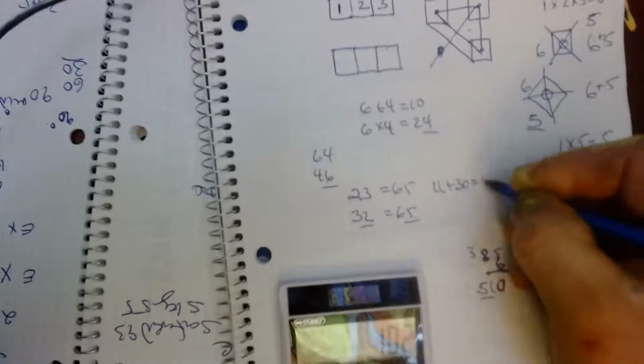So this one will equal 65, 56. 11 and 30 equaling to 41 and 19. This one will equal to 34.